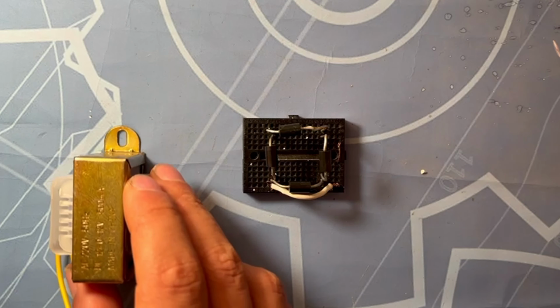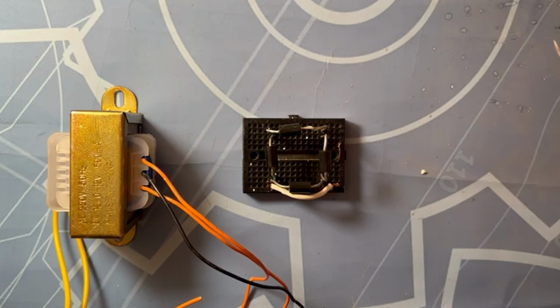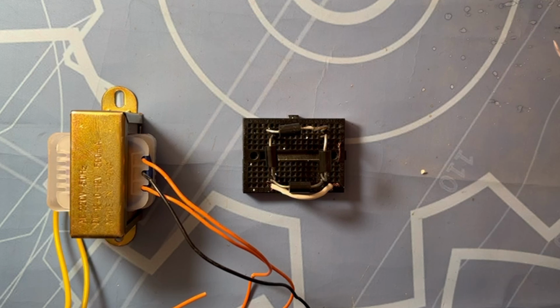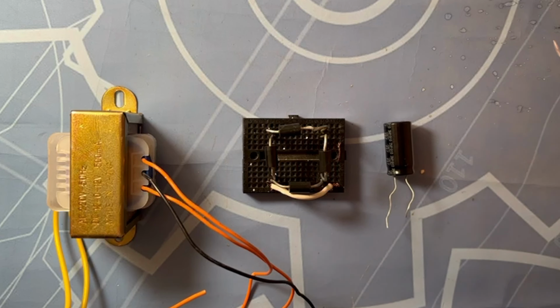This is the transformer to reduce the 220 volt AC to 12 volt AC. Here is the capacitor to transform the unidirection wave to a constant 19 volt DC.